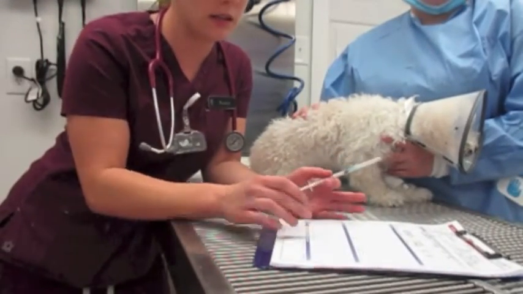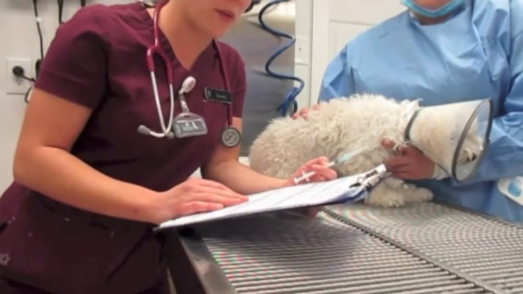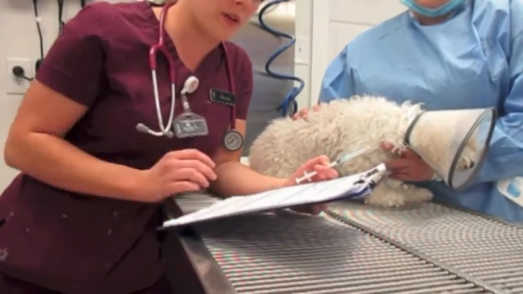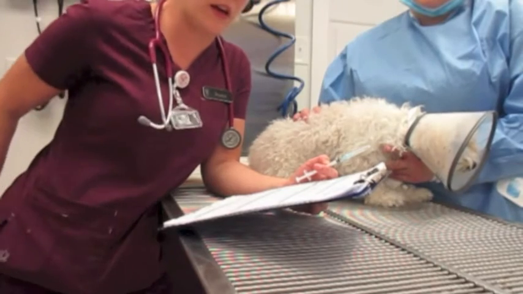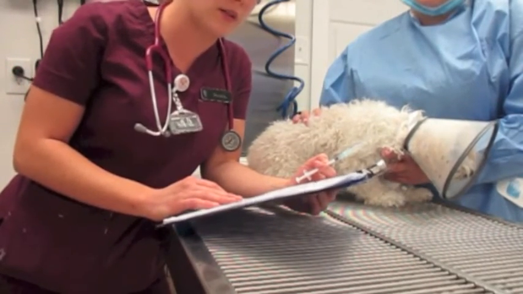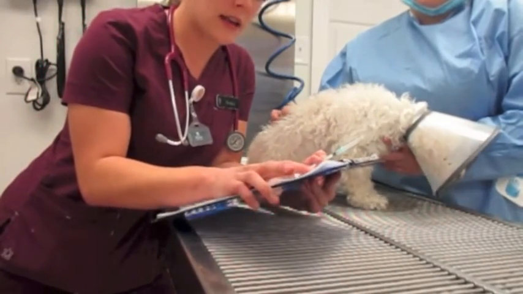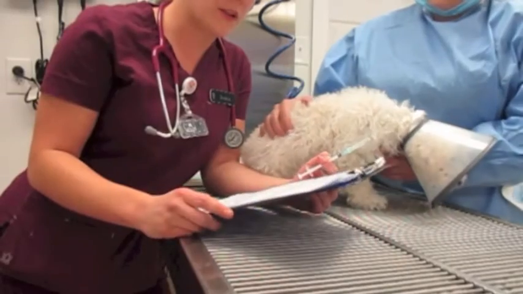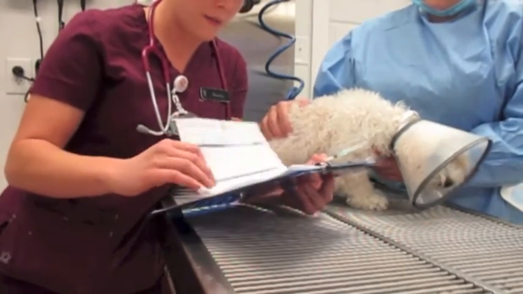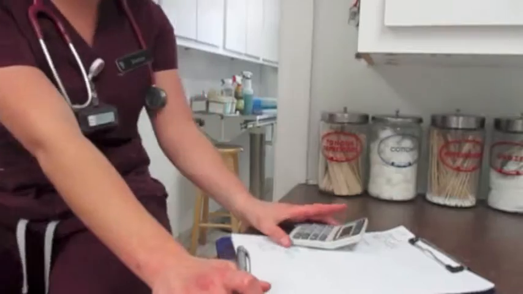This is for VETT 221, and we're going to go ahead and pre-medicate our patient with hydromorphone with a dose of 0.05 mg per kg, and the actual dose that we're giving is 0.09 mils in the muscle. Our patient is ASA class 1. We're doing a spay on her today. She has had a previous physical exam and everything checked out okay.